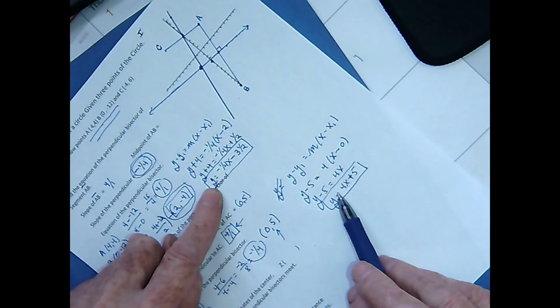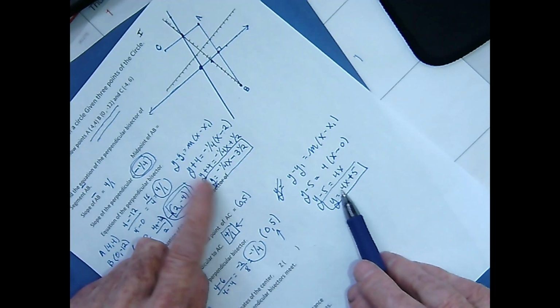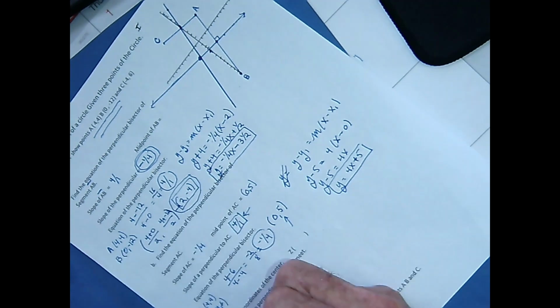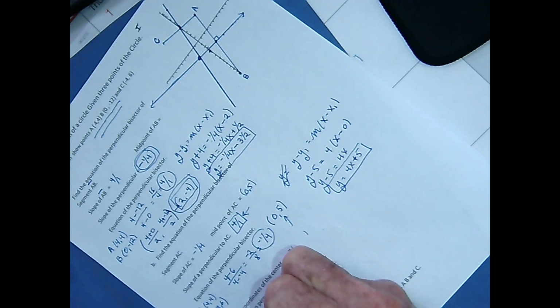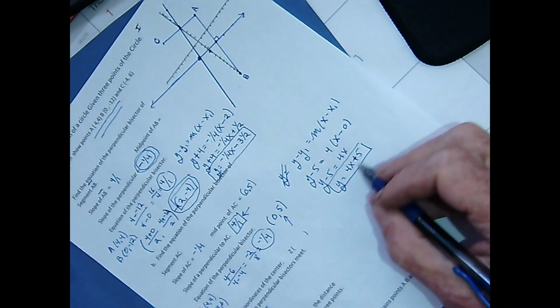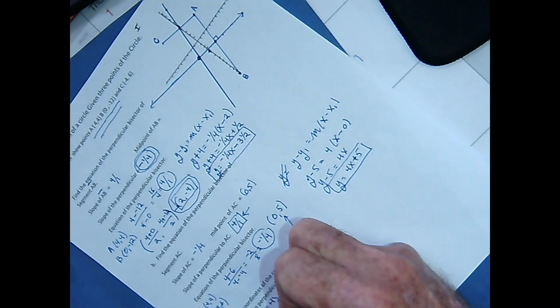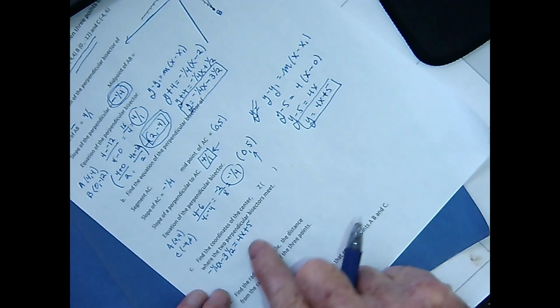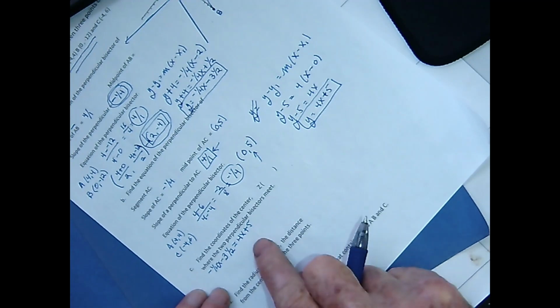You set the two equations equal to each other. Let's do that now. Negative 1/4 x minus 3.5 is equal to 4x plus 5. I know that I ought to shut the video down, and you ought to have some time to work on this equation. I'm going to do it right this moment.